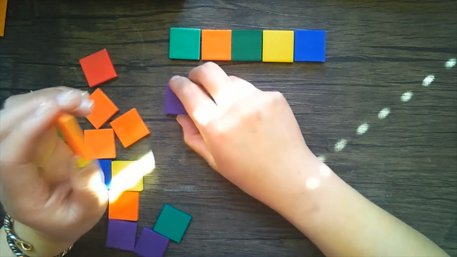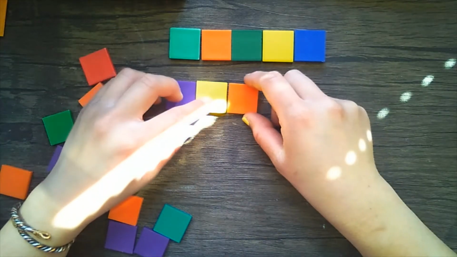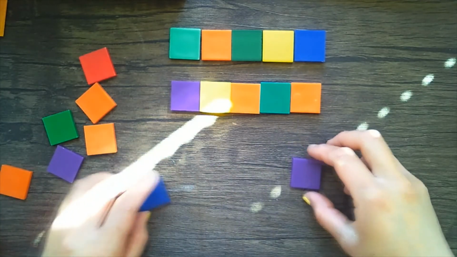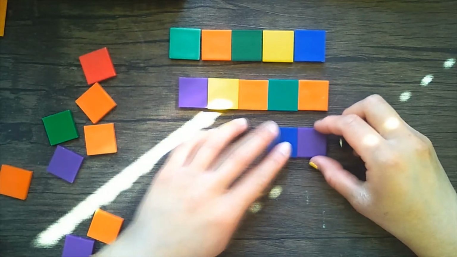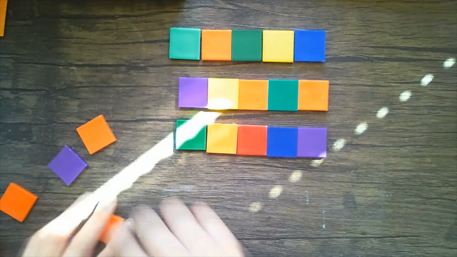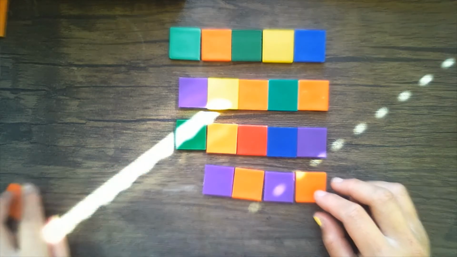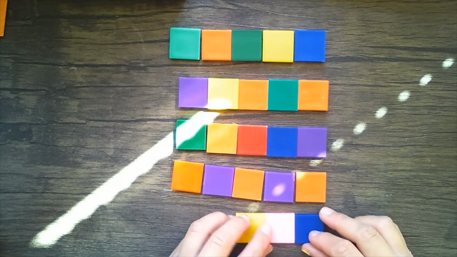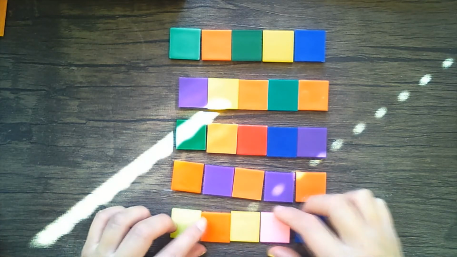So that's my first group, or my first row of 5. So that's 5, 10, 15, 20, 25.